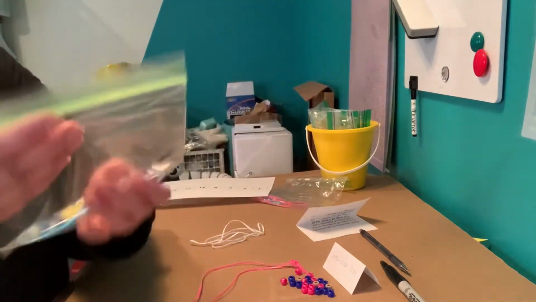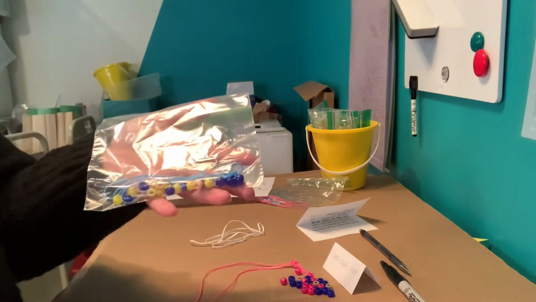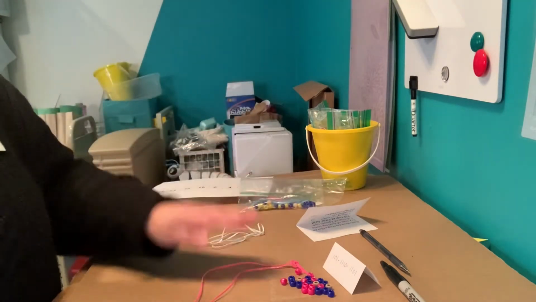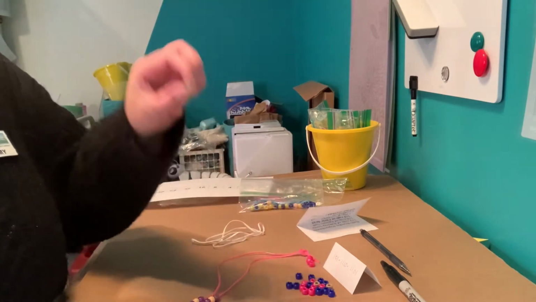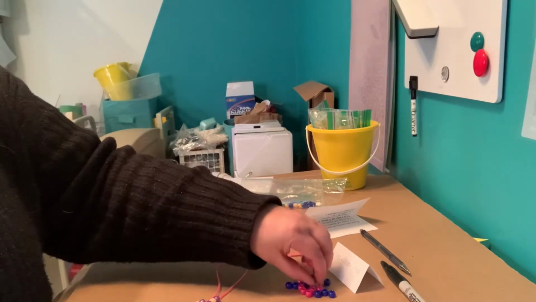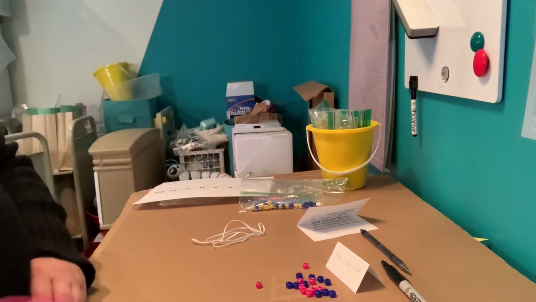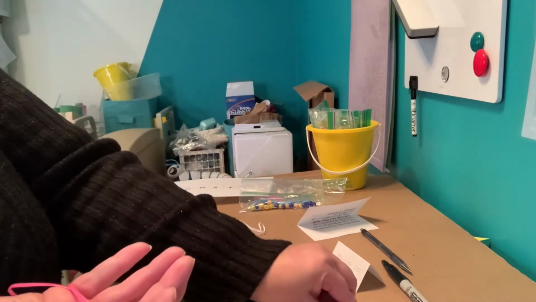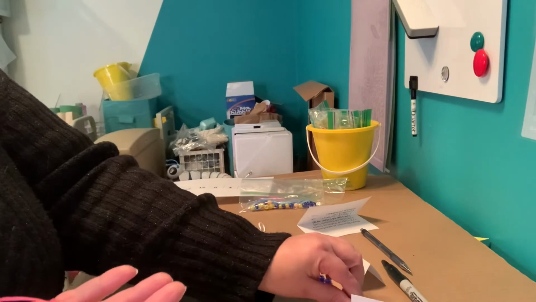So you'll have a bag right here, and you can do a necklace or a bracelet. There are 3 colored beads in here. As you can see, I have pink and blue, and then I have this tan. There's only 3 of one of the colors. Those are going to be your hyphens. So this necklace here is May 14th, 2013.